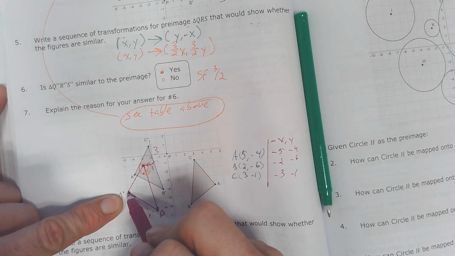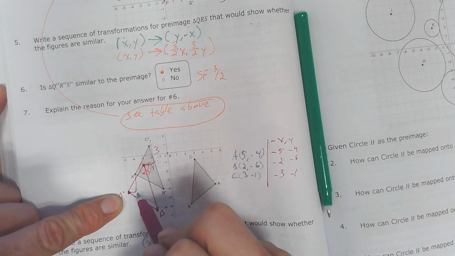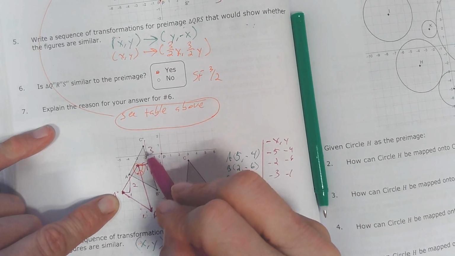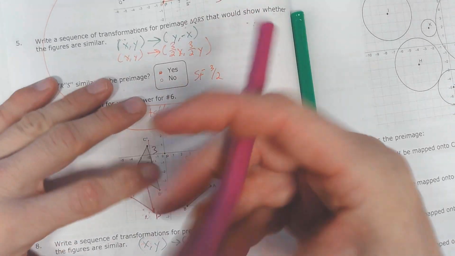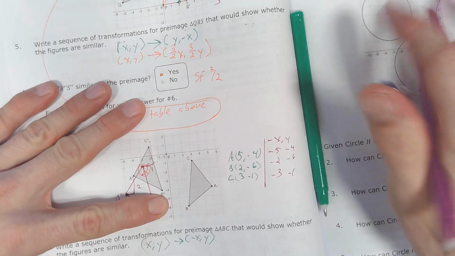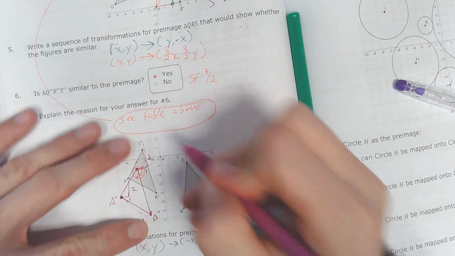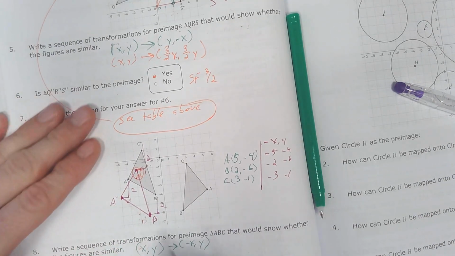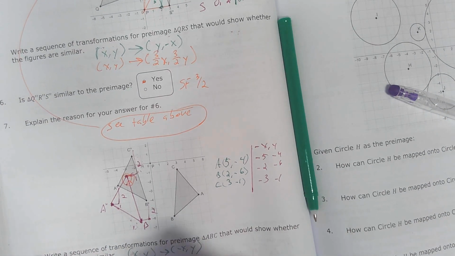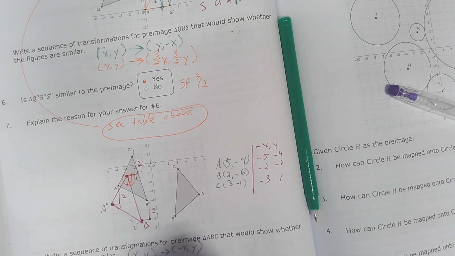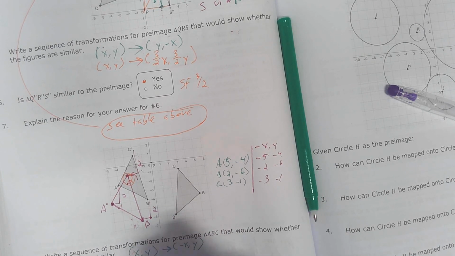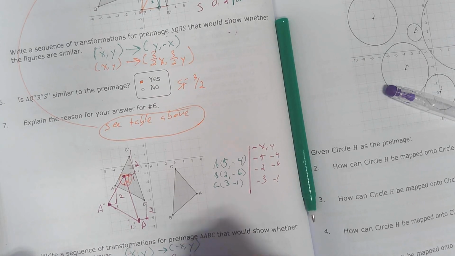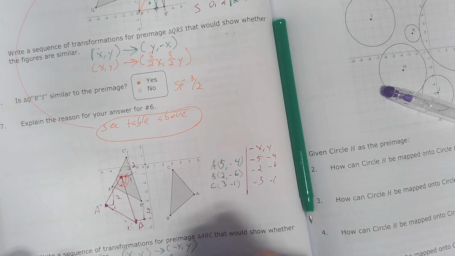It is 1 and 2. Okay, I miscounted. This is 1 and 2 up. And then my B is 1 and 2 up. Okay, so my second one is a translation. X comma y, and it's a translation of my X plus 1, my Y plus 2.